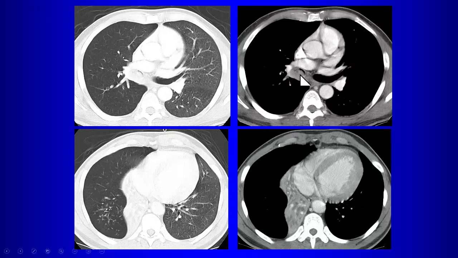What's our differential for this? What could this be? So mucus, do you think that's mucus, yes or no? Well, first of all, given the topic of the talk, why not? You look at this and you say, oh, I don't think that's mucus. Why? The density. What's the attenuation of mucus? Lower. Yeah, it should be fluid attenuation, right? So a big mucus plug should be fluid attenuation. That is soft tissue attenuation, okay? So we don't like mucus for that.